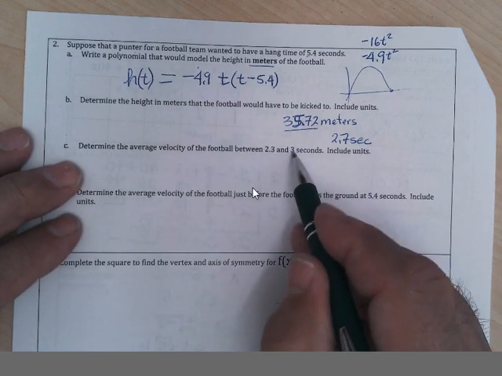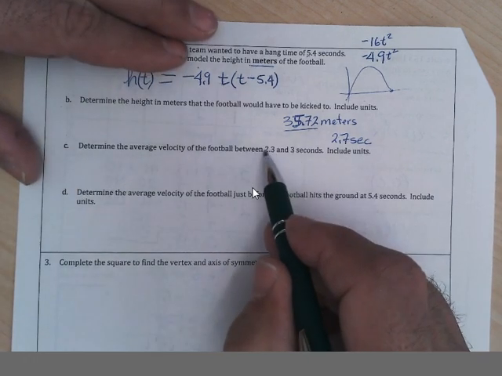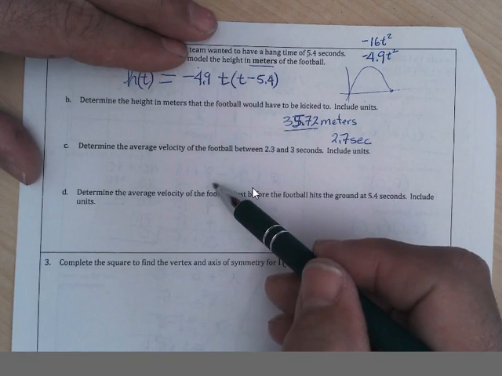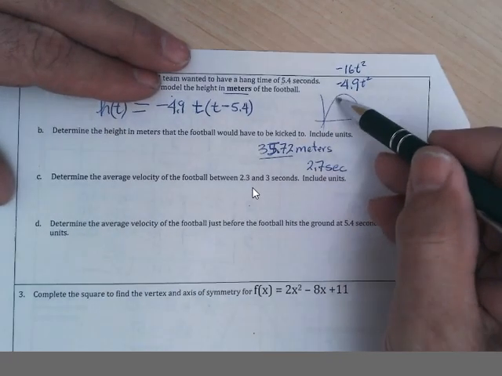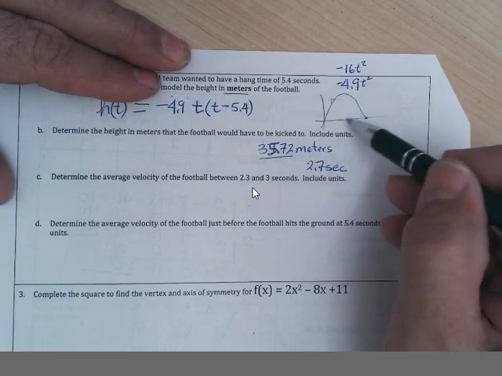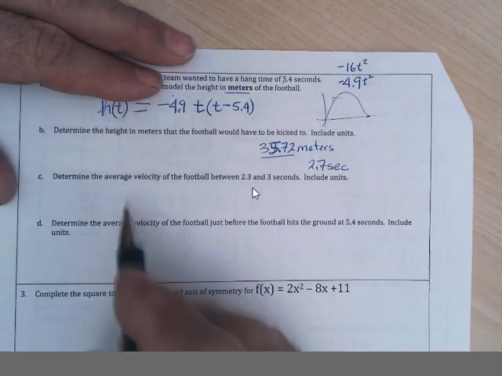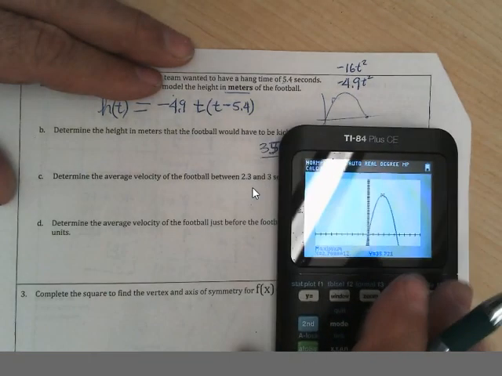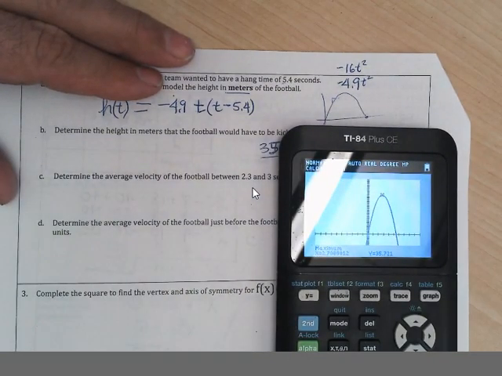Okay? Determine the average velocity between 2.3 and 3 seconds. Well, velocity is change in distance over change in time, which would be the slope. Rise over run would be change in distance over change in time. The run is change in time. So I just need to find the slope between those two points.